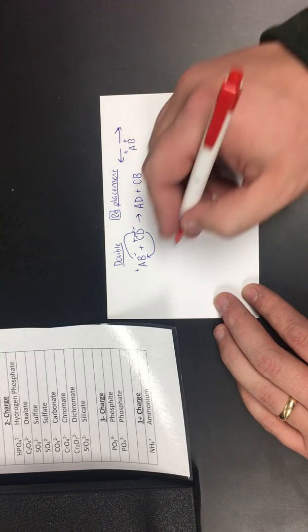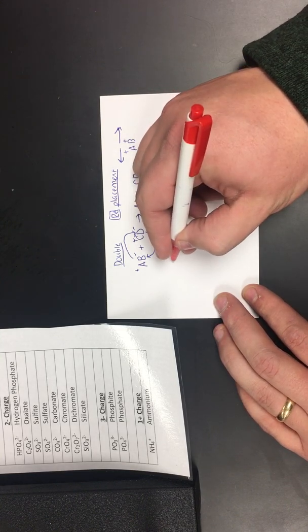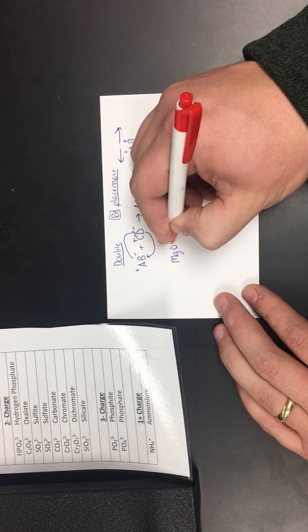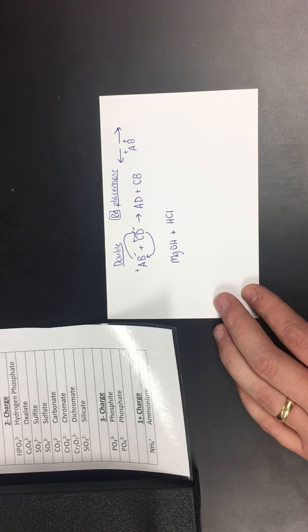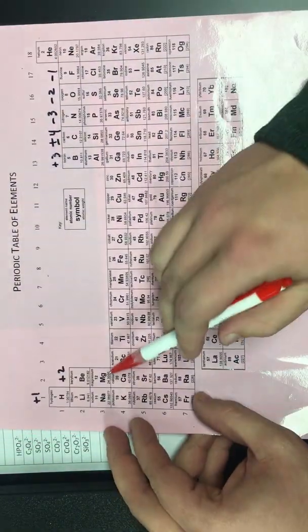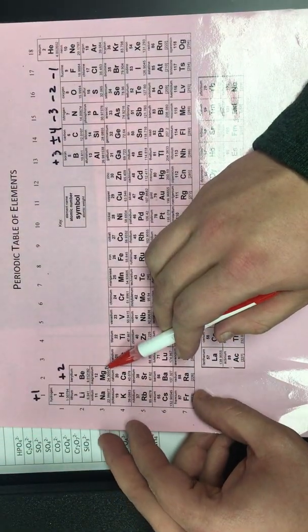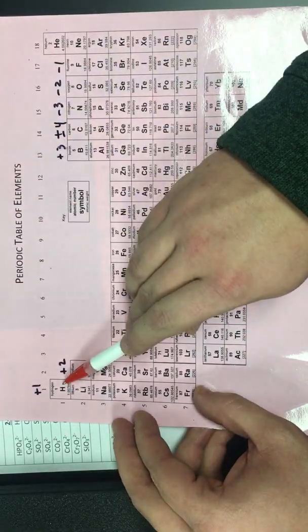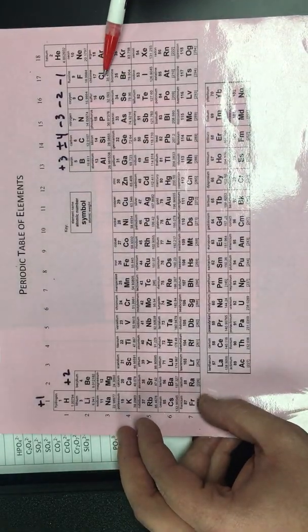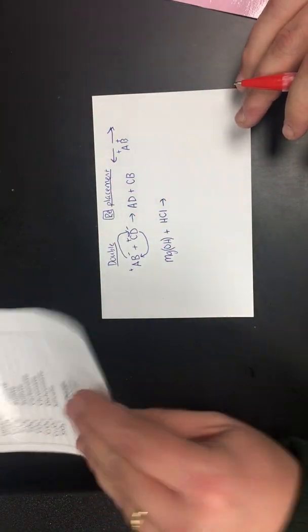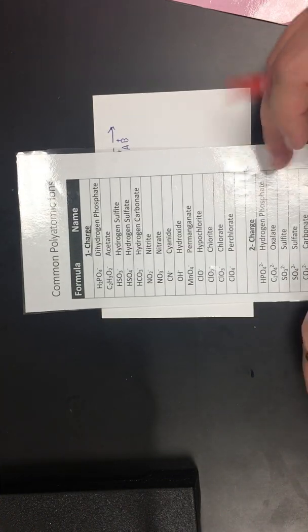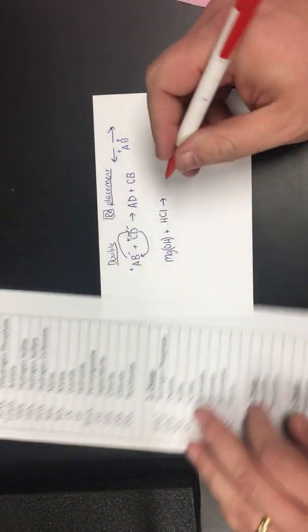Okay? A real example of that is I might have magnesium hydroxide, and I might have hydrochloric acid right here, HCl. So I'm going to use my periodic table. I find magnesium, positive 2. I find hydrogen, positive 1, and chlorine is a negative 1. And then hydroxide is a polyatomic ion, so I'm going to have to go to my sheet here to use it. I need to find hydroxide. It's right here. It has a negative 1 charge.